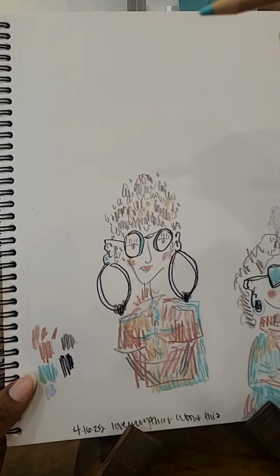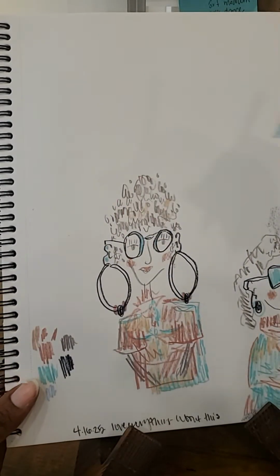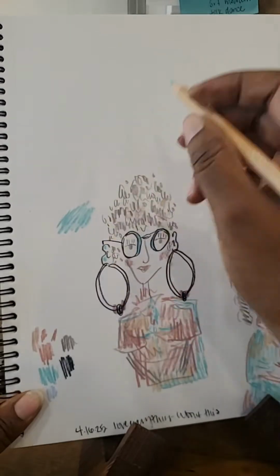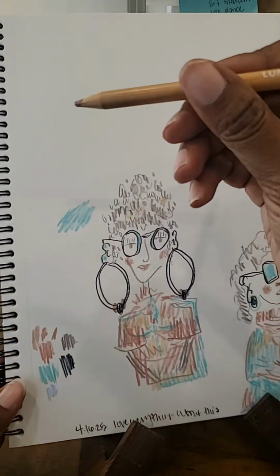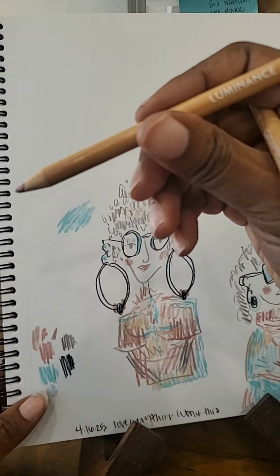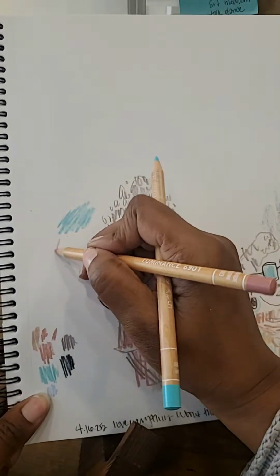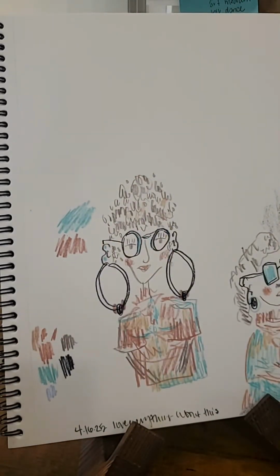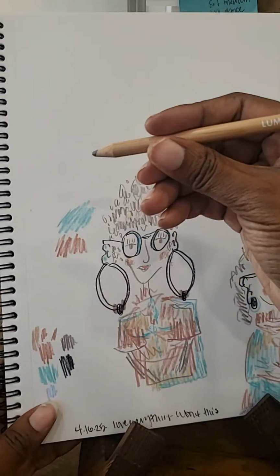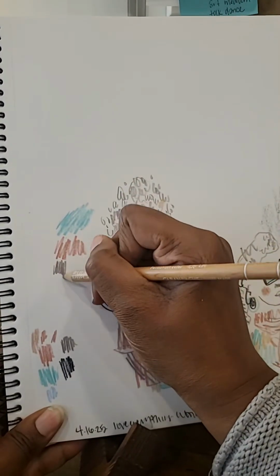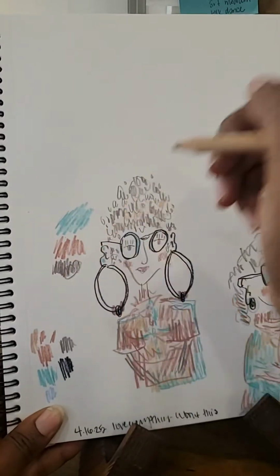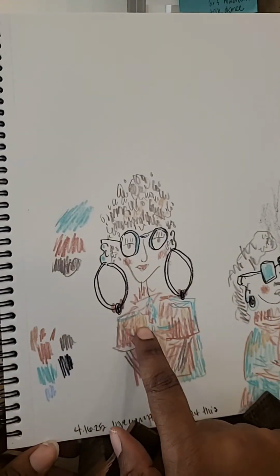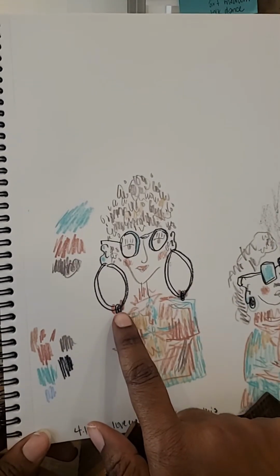But this is the light malachite green, rose, this is violet pink, violet gray, and then the two that I don't have over here are cork and the dark indigo.